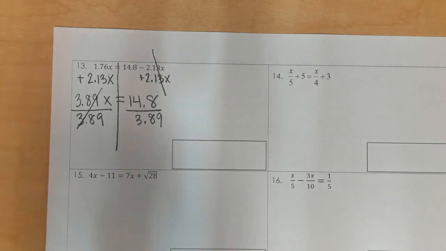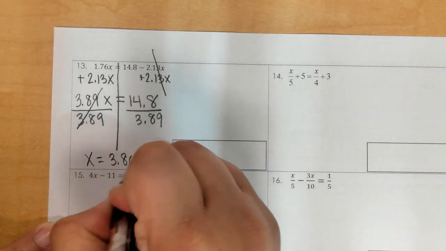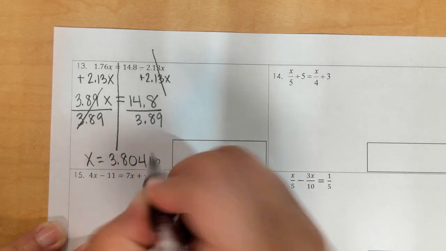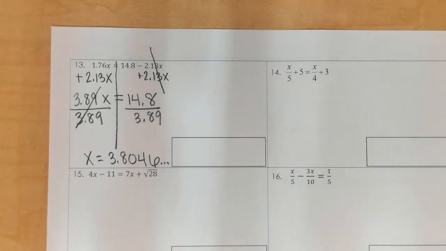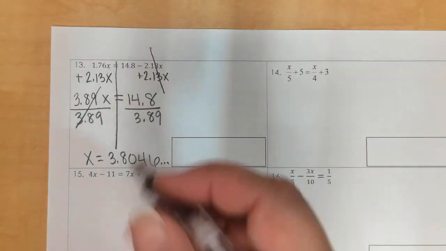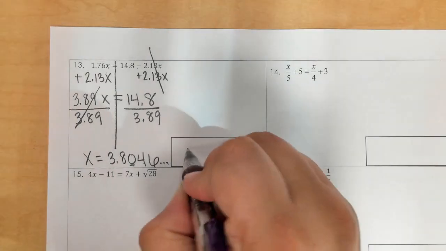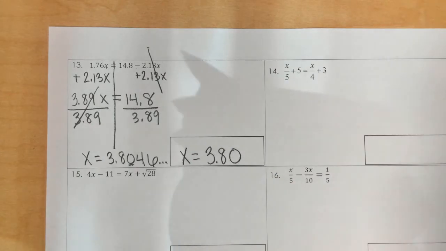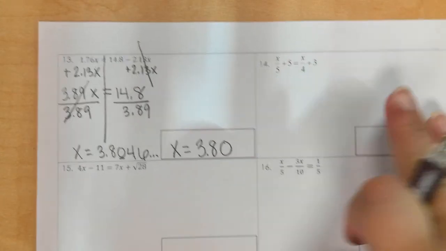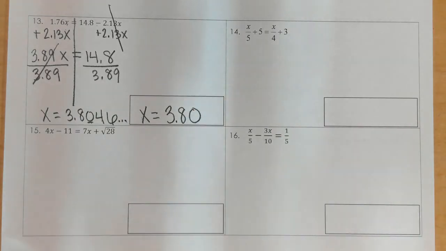So I would get this number, and it continues on. But the directions for this section of the assignment, or for the test, says round to the nearest hundredth. So the 4 makes the 0 stay the same. So we could say 3.80 or 3.8. Either way is fine for this one. Okay, I'm going to stop the video on this, and then I'll do a second video for the rest.